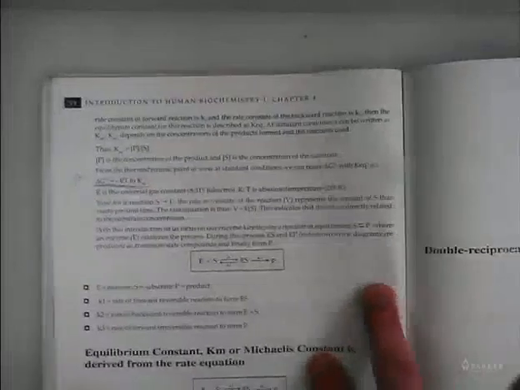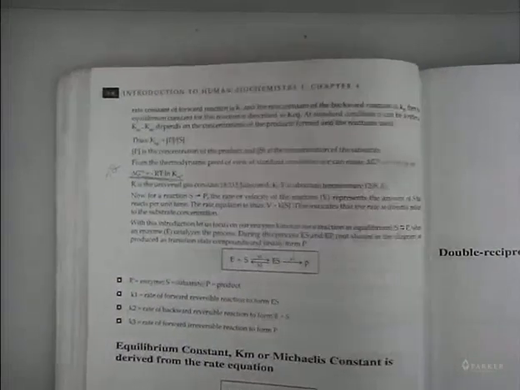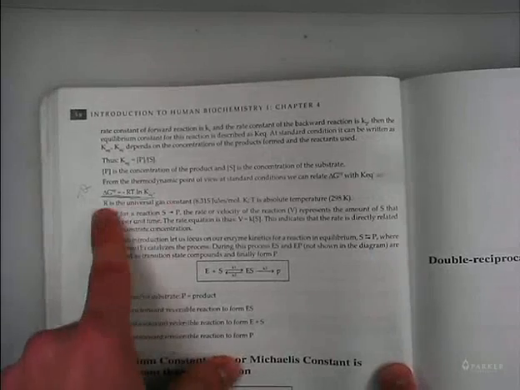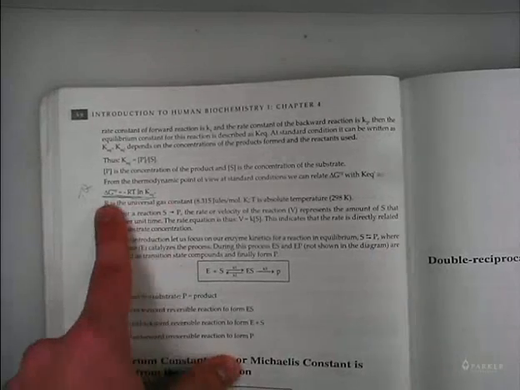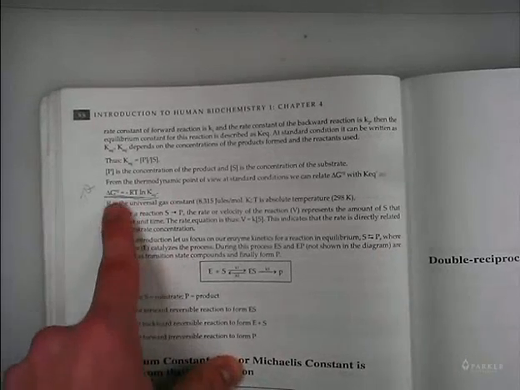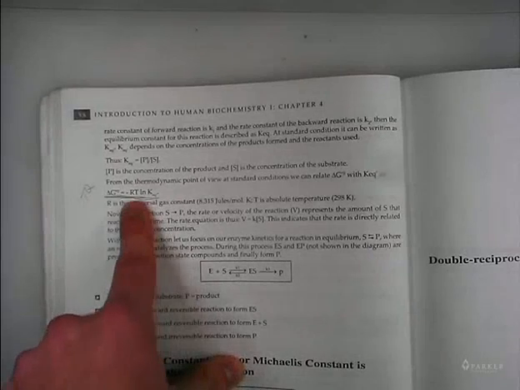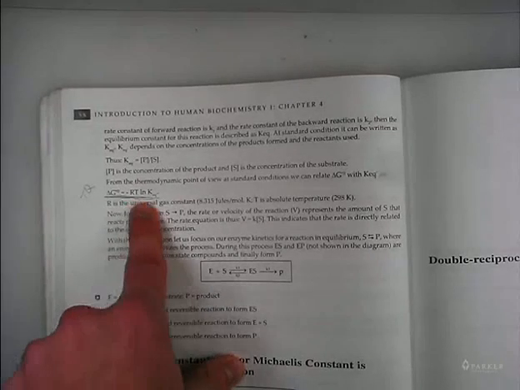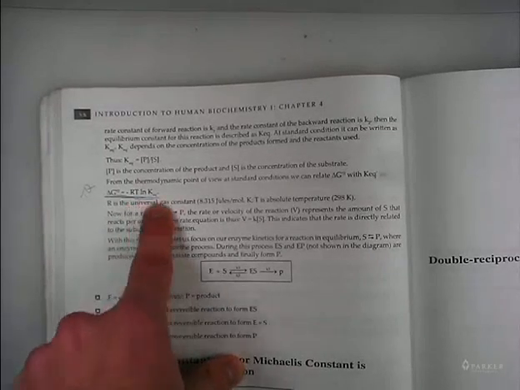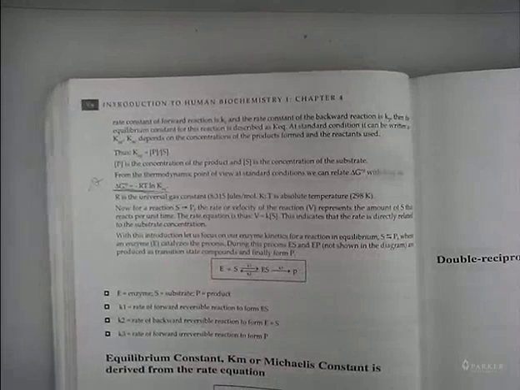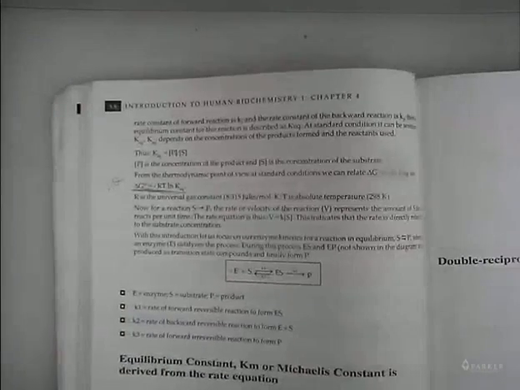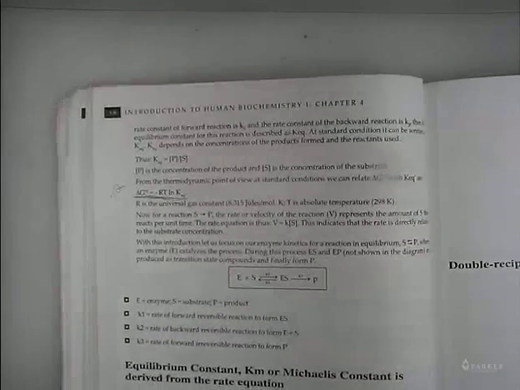All you're going to need to do is remember that equation, and we'll get to that. What we need to know on this page is this equation: delta G, which gives free energy, is equal to negative RT natural log of our equilibrium constant. I could explain it to you, but just memorize that equation, please. It'll be easier.